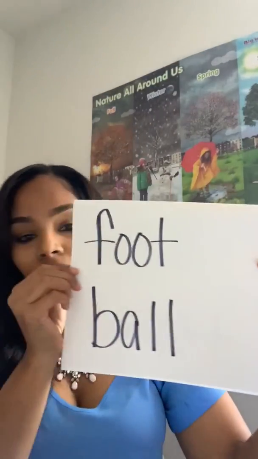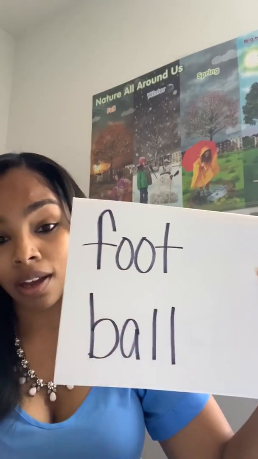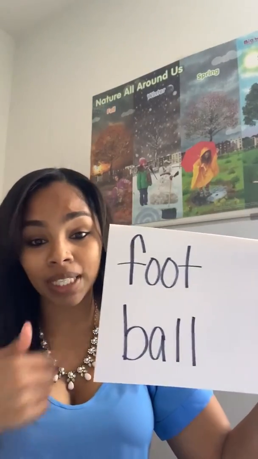Now, how about football? Is that going to be a compound word if we bring that together? Let's try. Put your hands together. We're going to say football. Football. Very good, right? So we are really good at compound words.